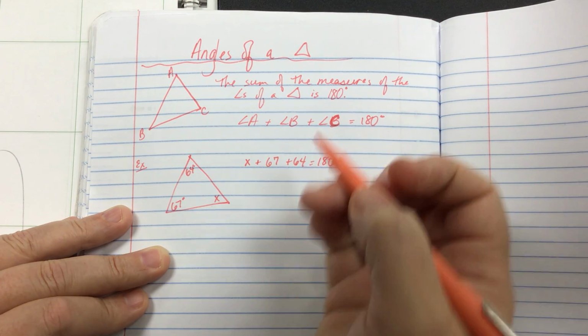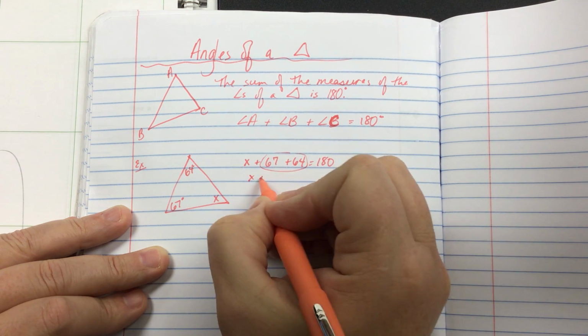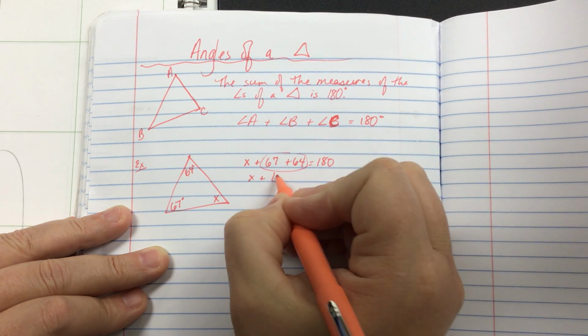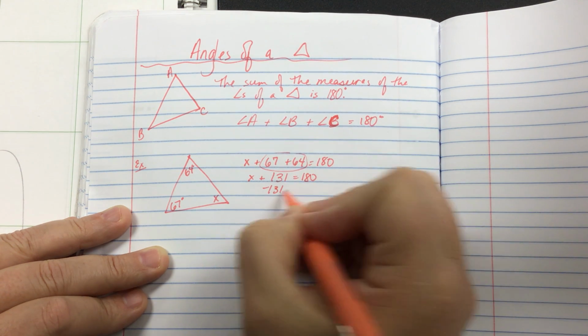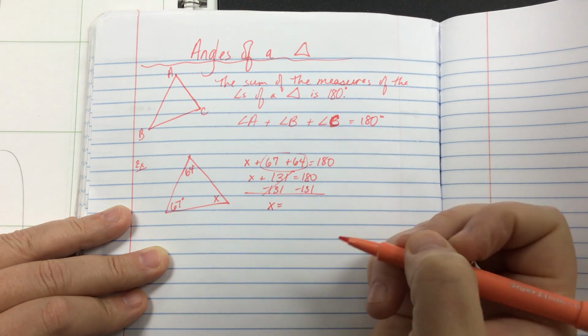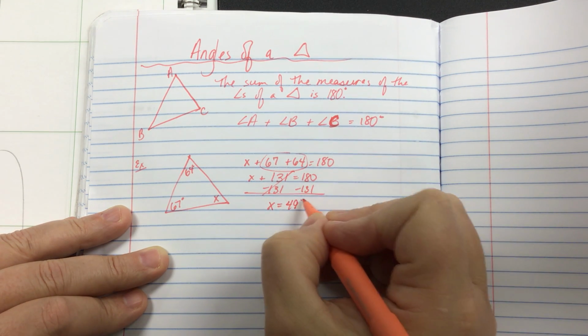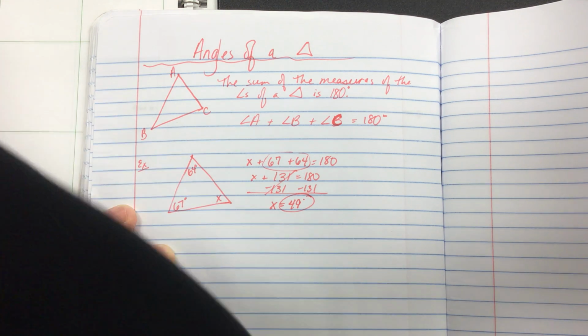If I'm going to solve this as an equation, I would add 67 and 64 together. That's going to give me 131. To solve for x, I would subtract 131 from both sides, and I'm going to get an answer of 49. So x is going to be 49 degrees.